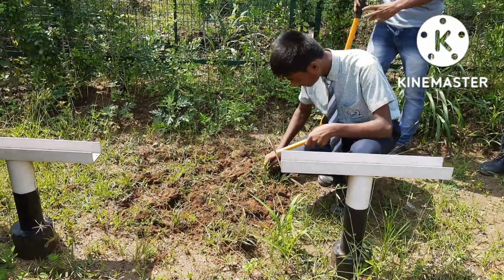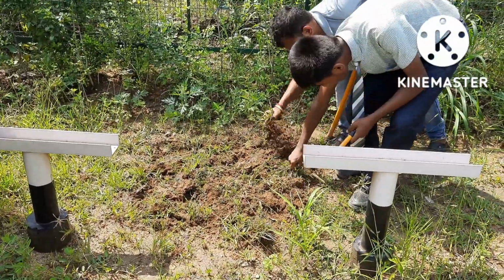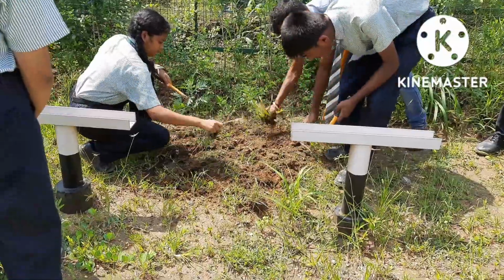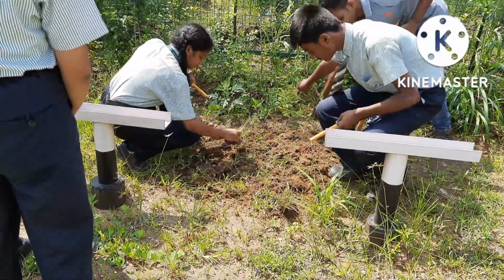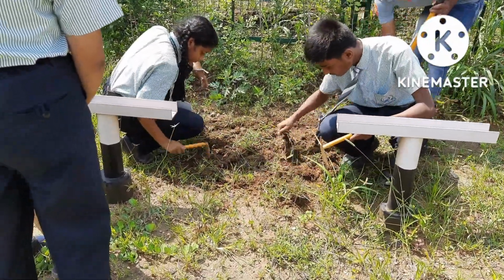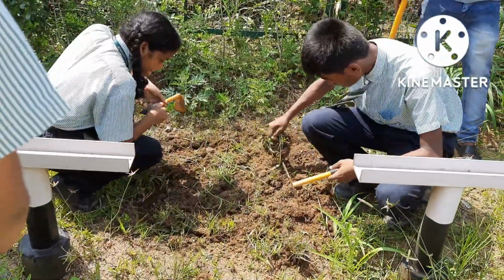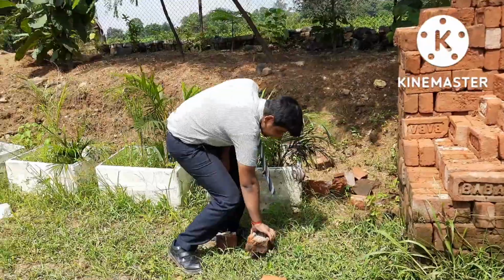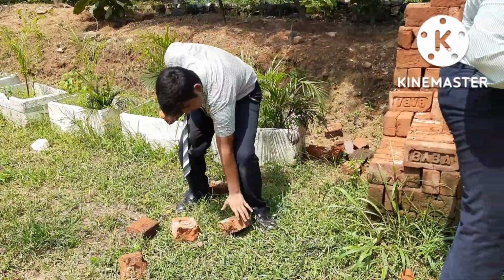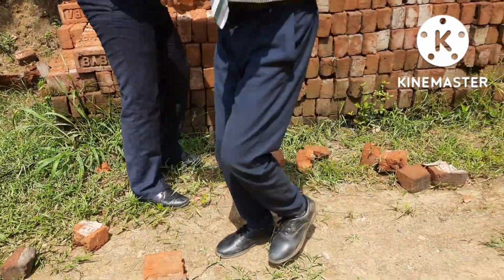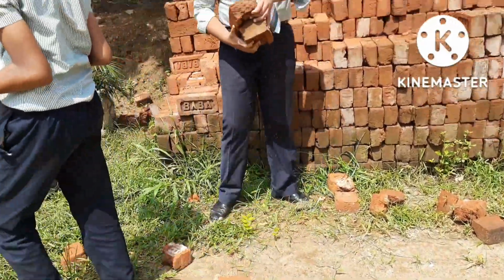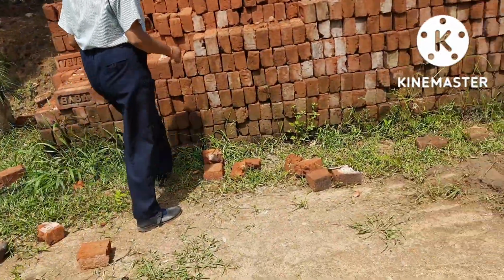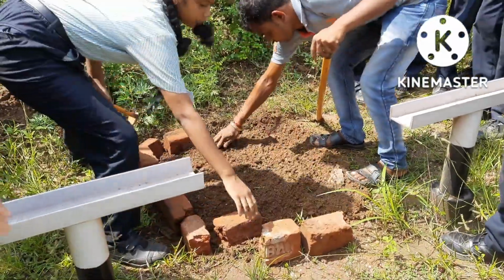They are loosening and turning the soil. They are breaking and crushing the crumbs of soil. They are also uprooting the weeds, which is a very important procedure in preparation of the soil. At the same time, a few students are collecting the bricks for making the boundary of our mini crop field.